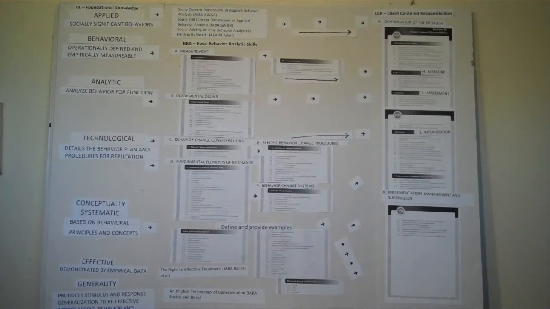When you're building a behavior plan, we need to know and understand all these fundamental elements. We then have to have specific behavior change procedures. If we're trying to teach particular behaviors, we need specific procedures made up of the elements. And we have larger systems for behavior change, such as educational models. Below that, we have matching up with the conceptually systematic. We have to define and provide examples. In that column, you're going to see the FK items 10 through 48.